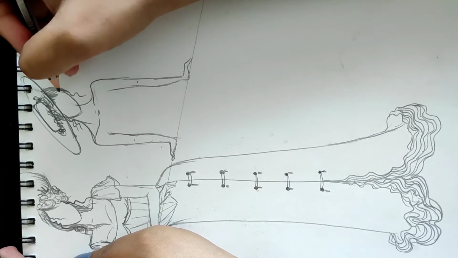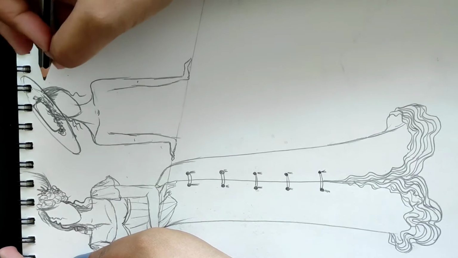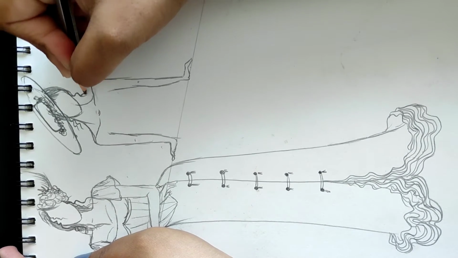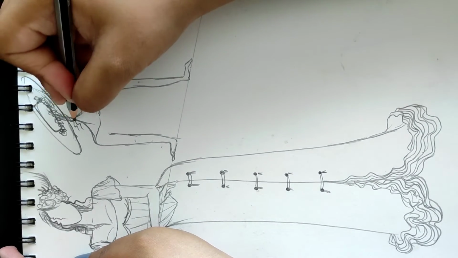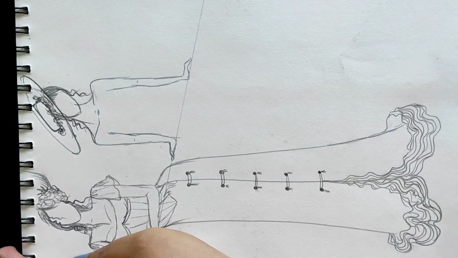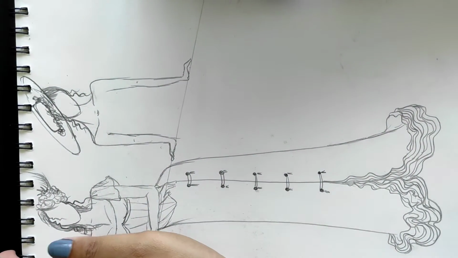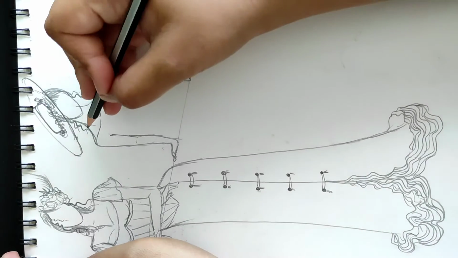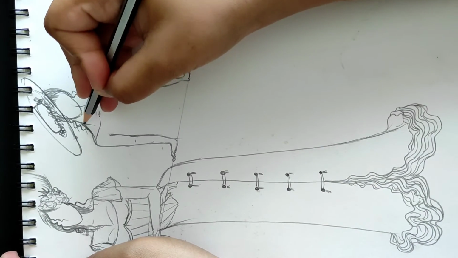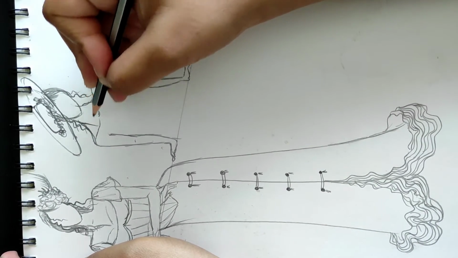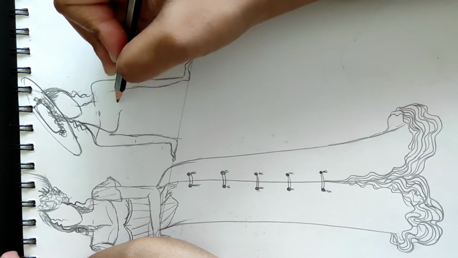Okay, so now moving on to the illustrations. You can see I have drawn a beautiful hat adorned with lots of flowers, jewelry and accessories. Also, she has beautiful curly hair. So now I'll be drawing the body, or you can say her upper torso. Upper torso is a term used in fashion designing.